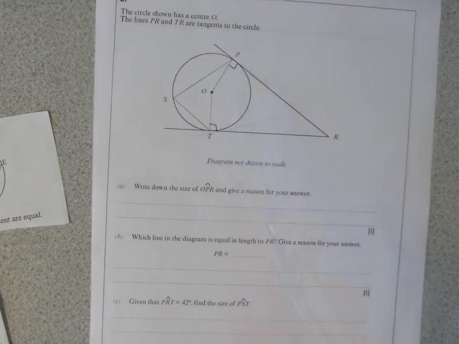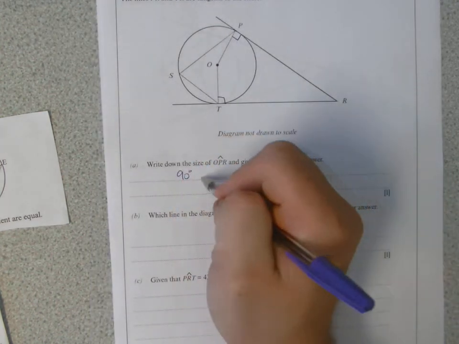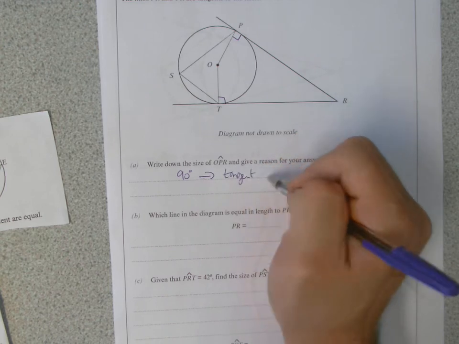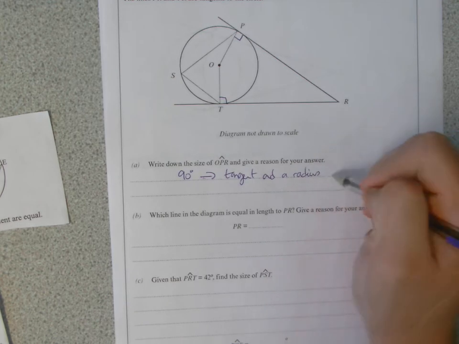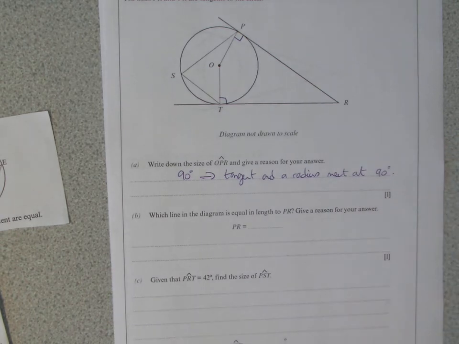That angle there, of course, is 90 degrees. For the reason, you just simply say the tangent and the radius, when they meet, meet at a 90 degree angle. You can just put that down, that's a perfectly good reason.